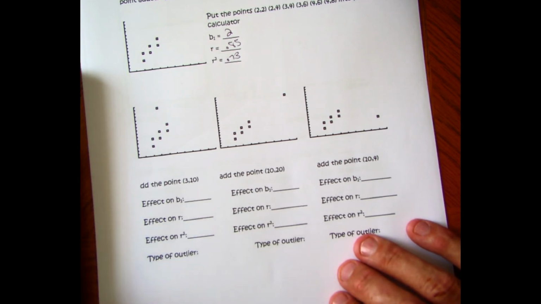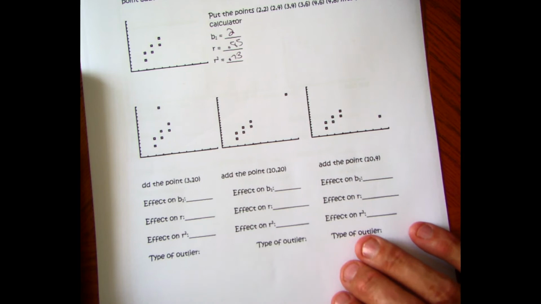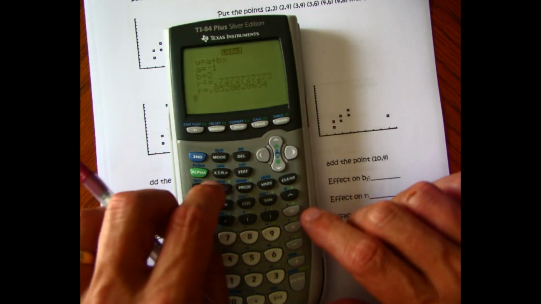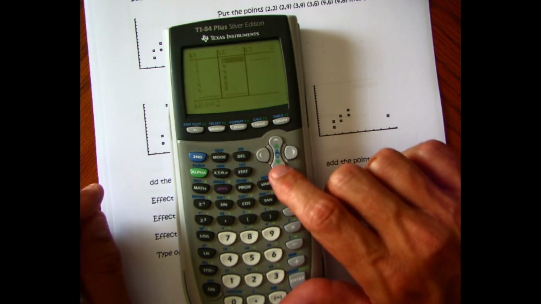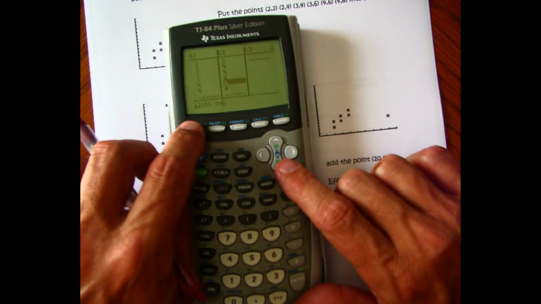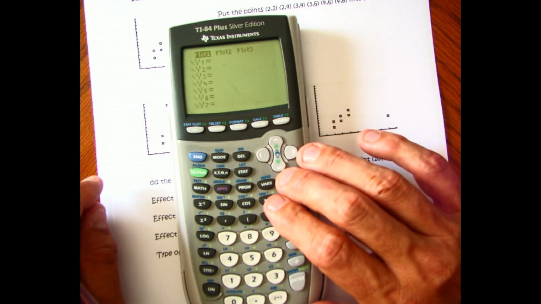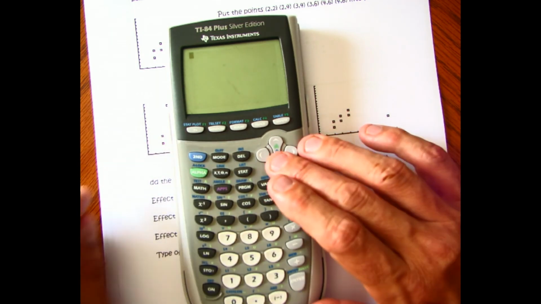So now we've got to add the point (3, 10). If I add the point (3, 10), then that's a low leverage point, right?